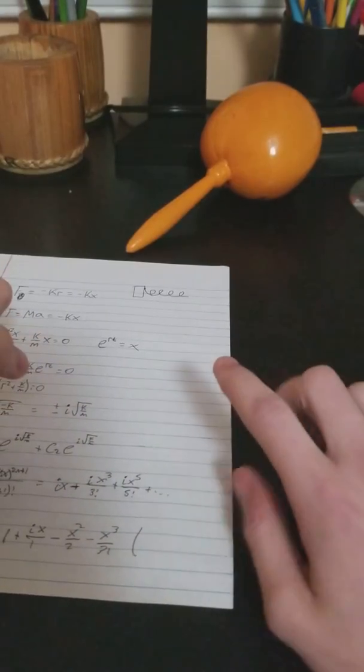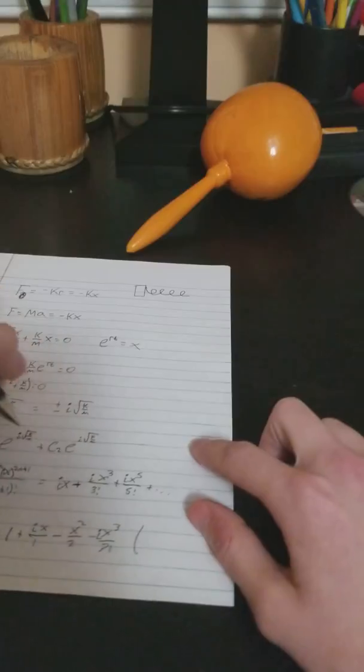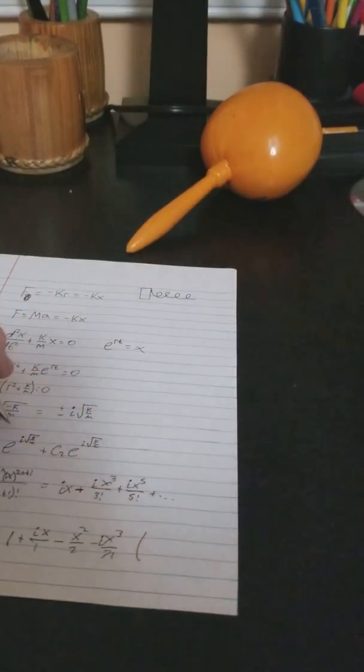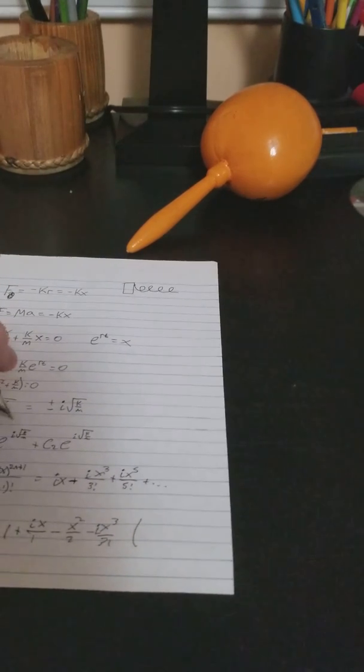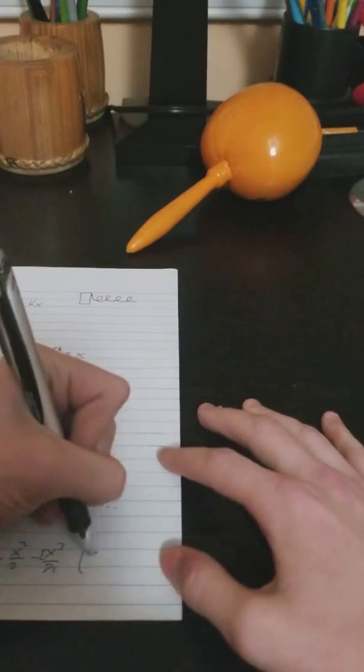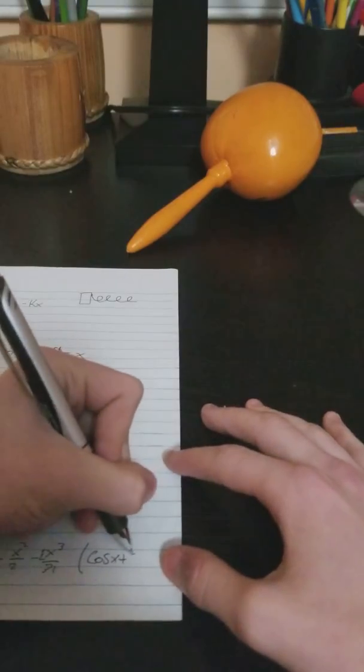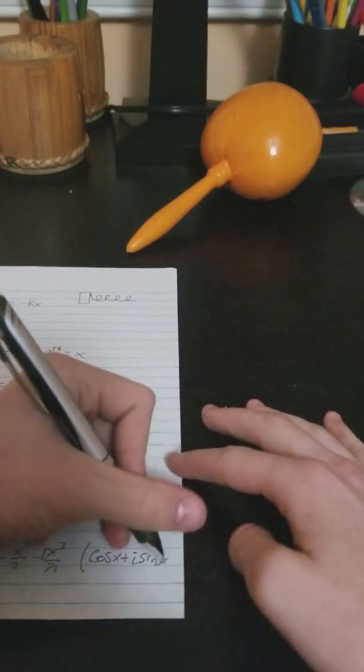Hold on. Oh, that's why it looked weird. All right, you can separate it into cosine of x plus i sine of x.